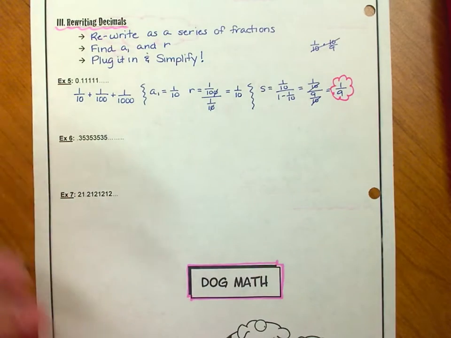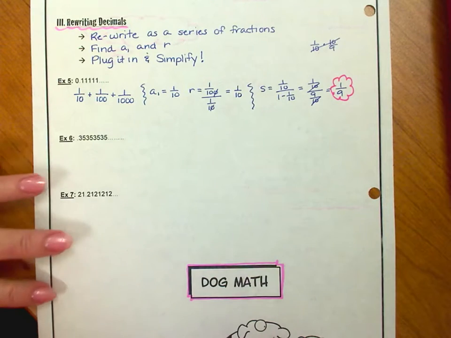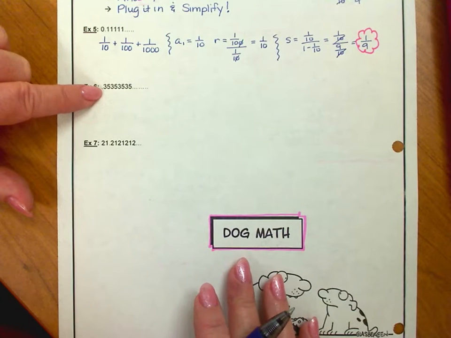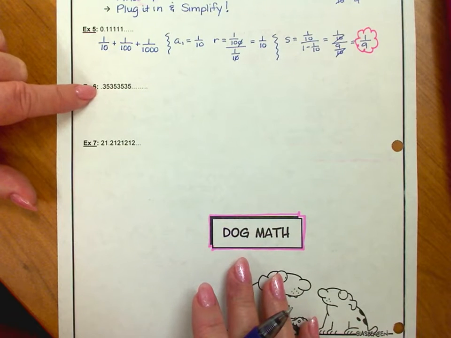So we wrote it as a series of fractions. We determined our first term and our common ratio, and then we plugged it into our infinite sum form. This is so much easier than doing this algebraically. Okay, let's try another one. The part that you're putting in fractions is going to be the repeating part.